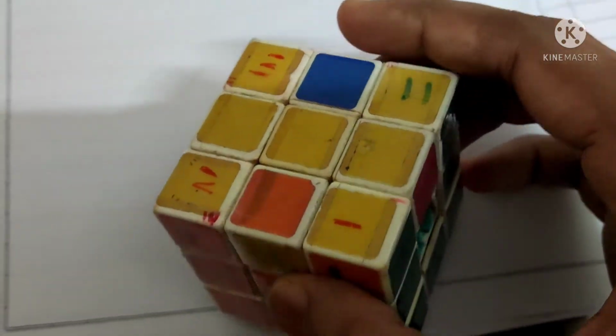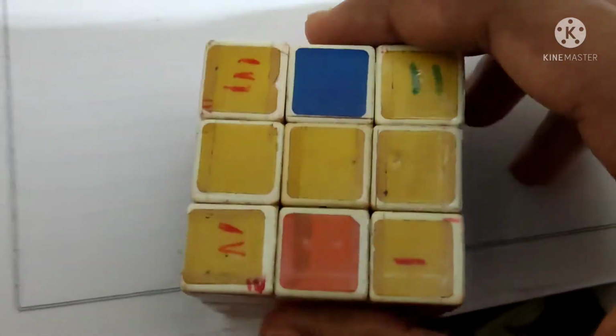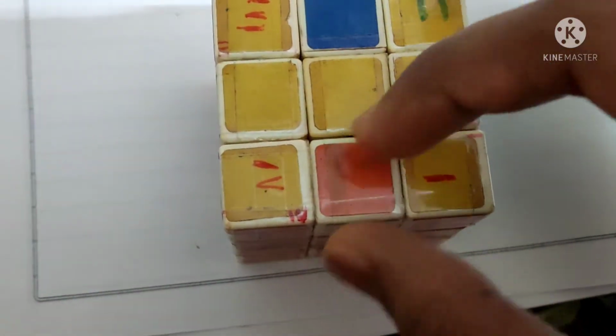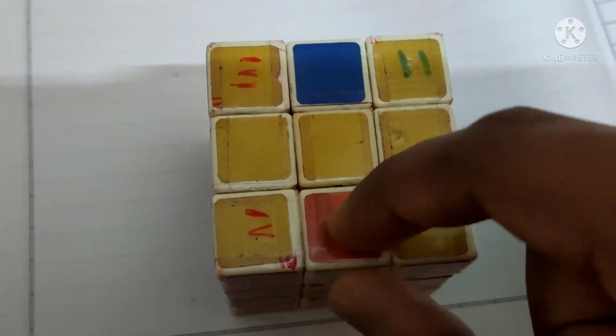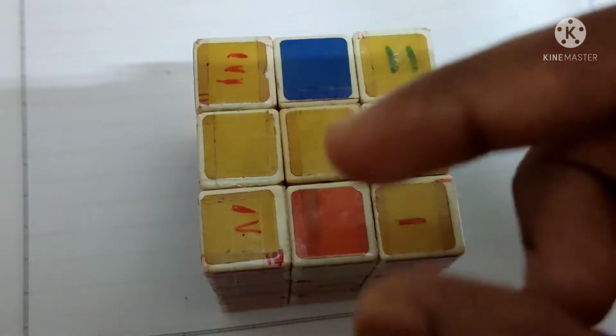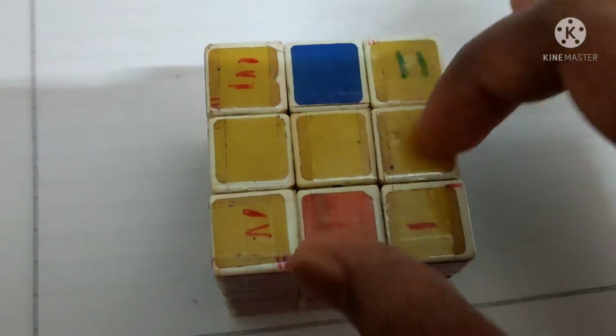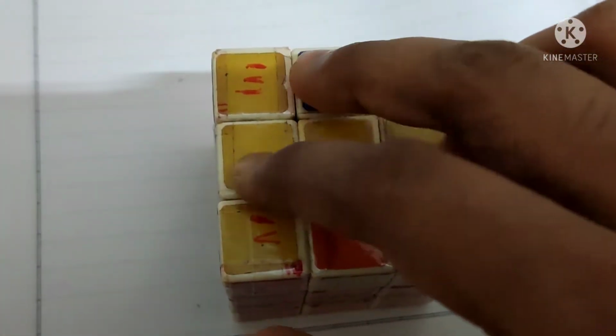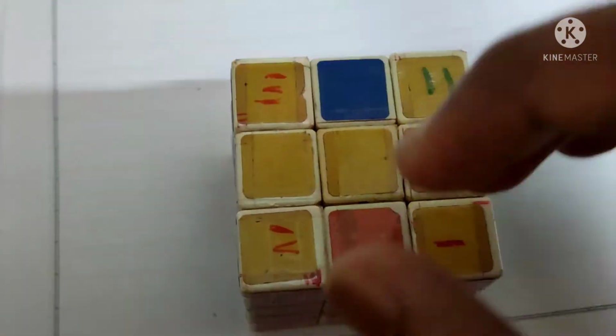So phase 4 goes like this: you can fix a particular middle piece of the edge, and you can move every other middle piece in an anti-clockwise fashion.